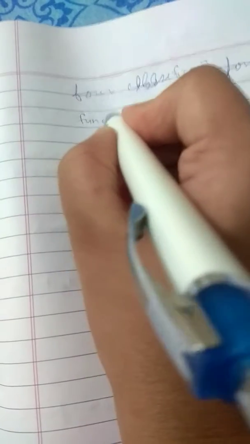Now there are four classifications for user defined functions. Today I'm explaining only one: parameter passing with no return type.